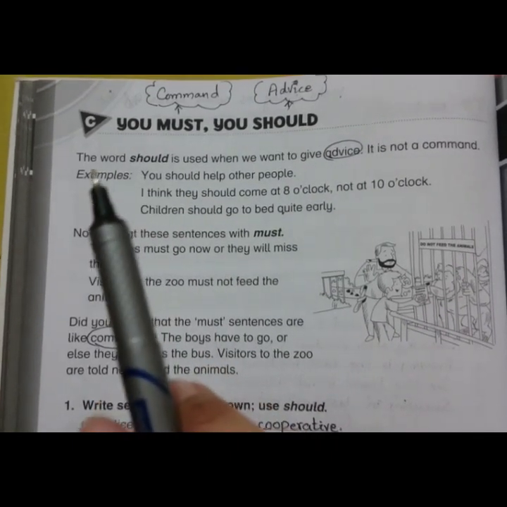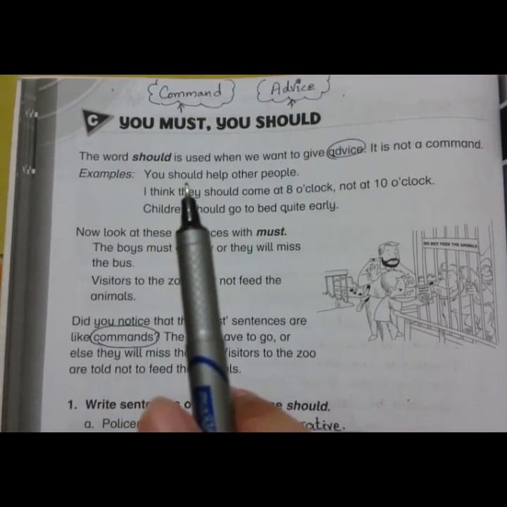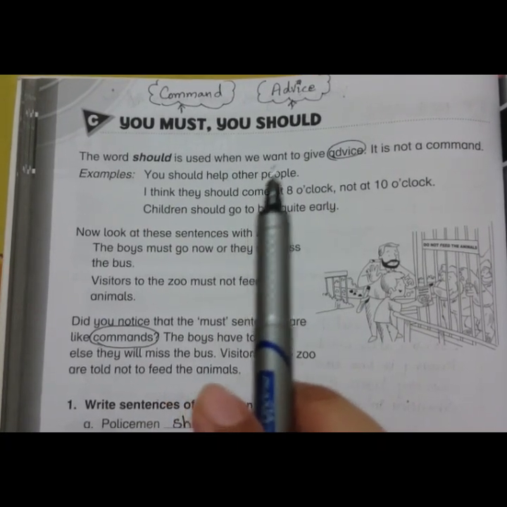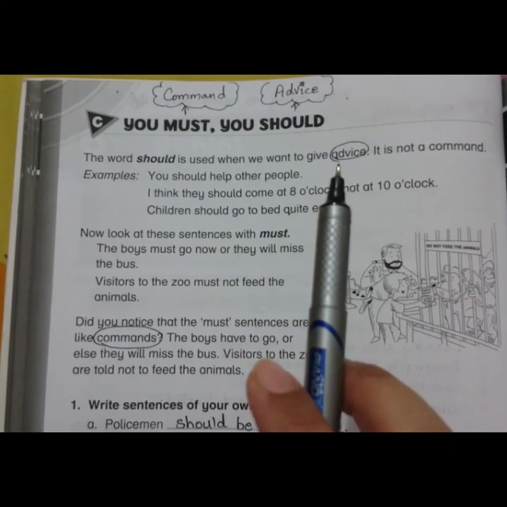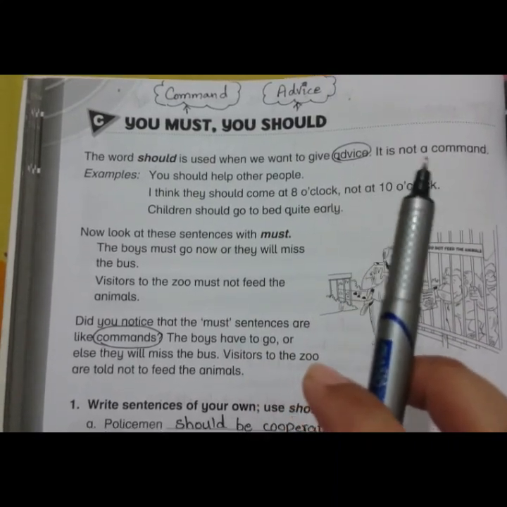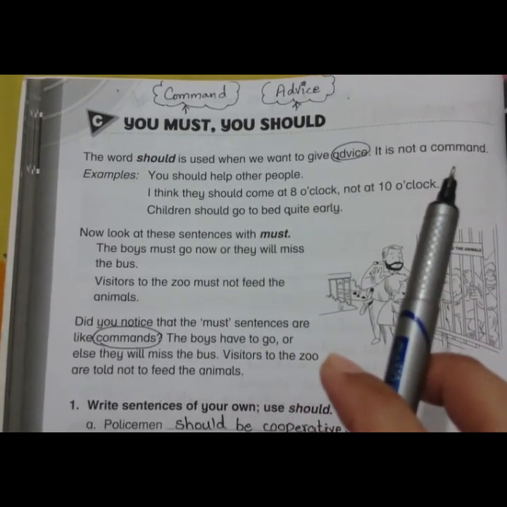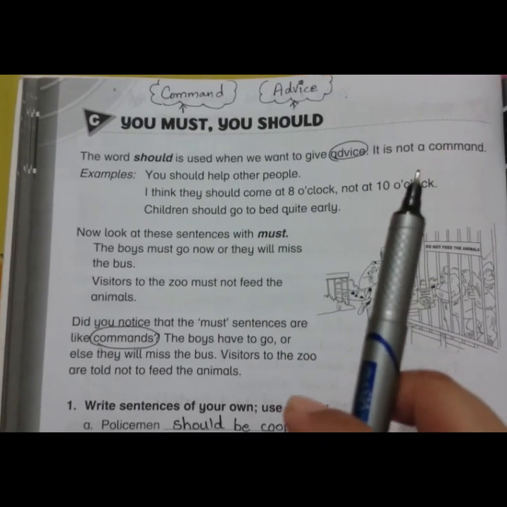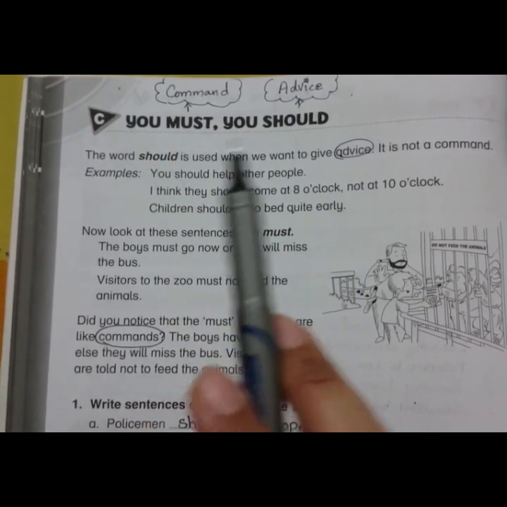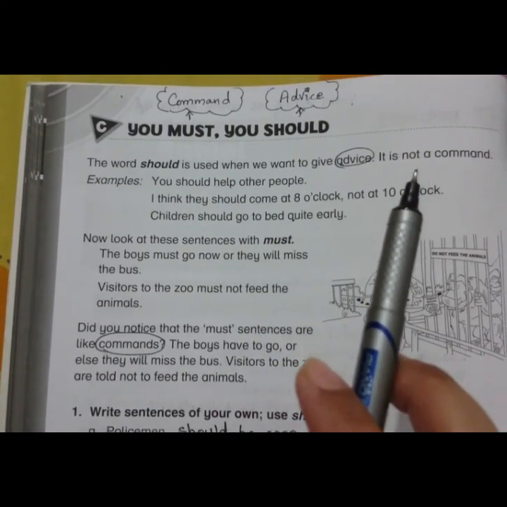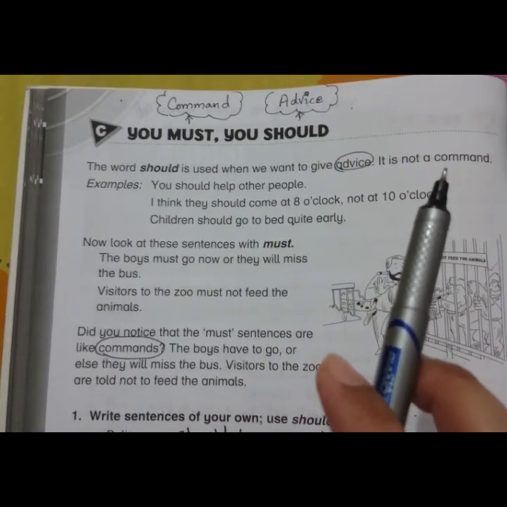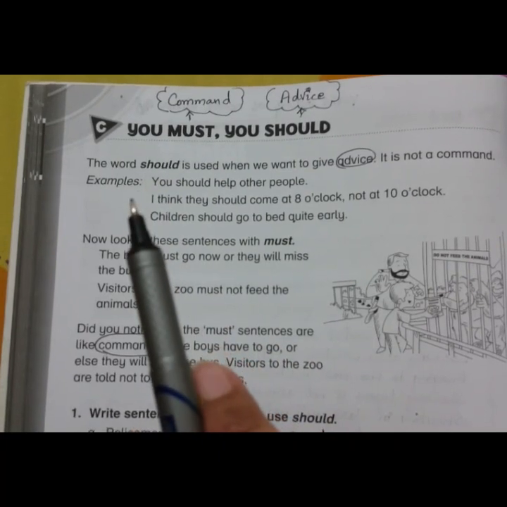Let's read them. The word should is used when we want to give an advice to someone. And remember that it is not a command, it's not an order. When we are using should, it's just like we are giving an advice to someone, and it's not like ordering someone or giving someone a command. Some of the examples are given down here.